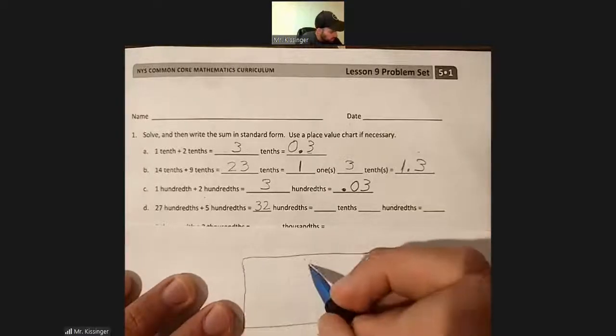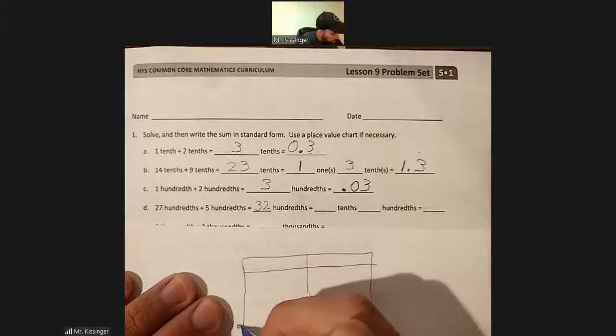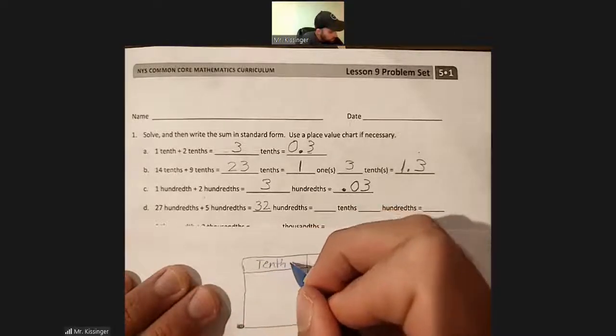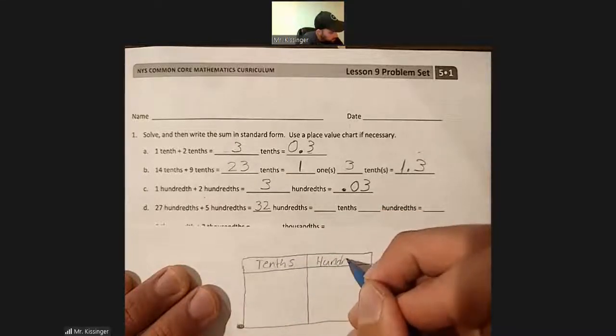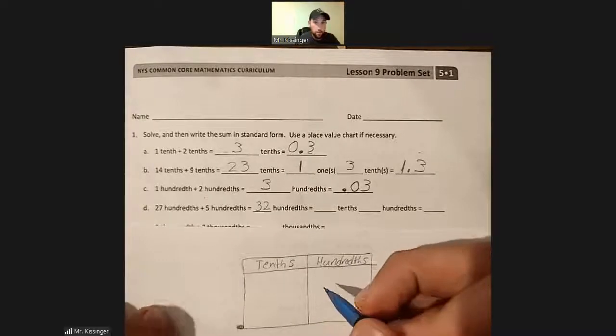we'll just make 2 this time. We'll just do tenths and hundredths. Our decimal point is right here. We have tenths, hundredths, and again we can draw this out if we need to.